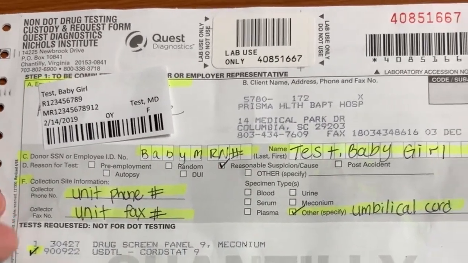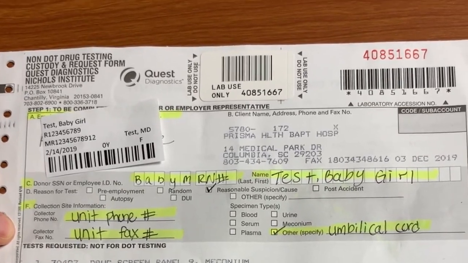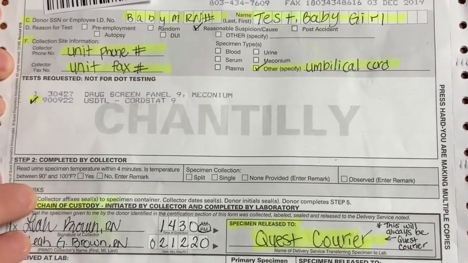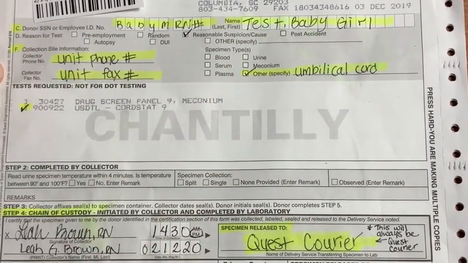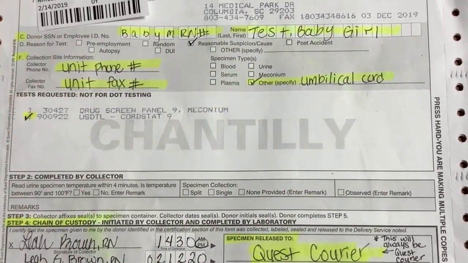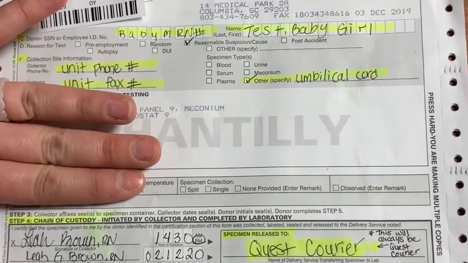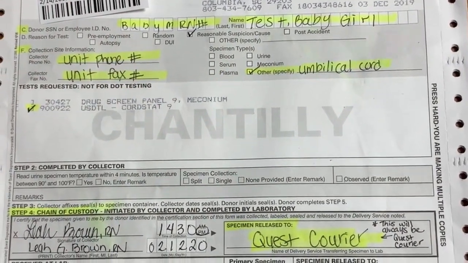Then you will check which section. If this form is filled out for meconium, you would not select other, you would check meconium and then select whichever one applies. Step 2 is not filled out because that is for urine only.